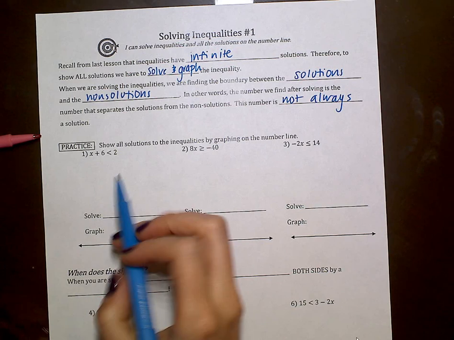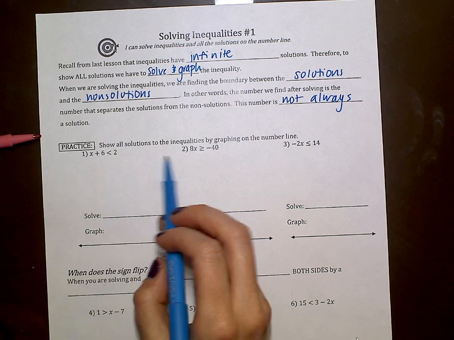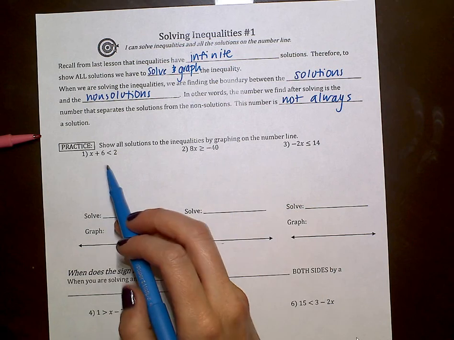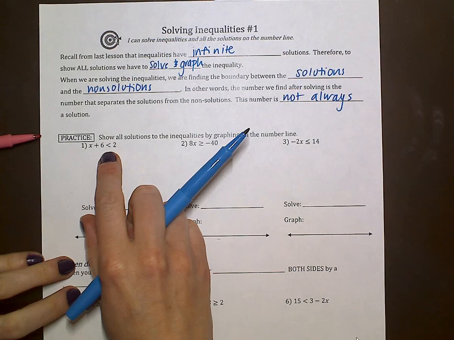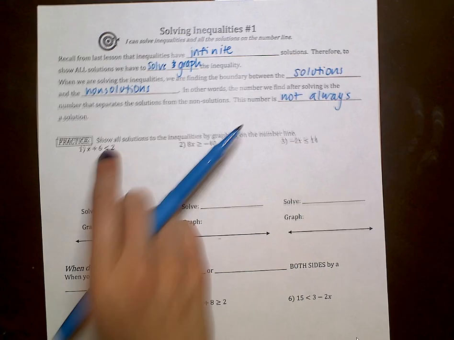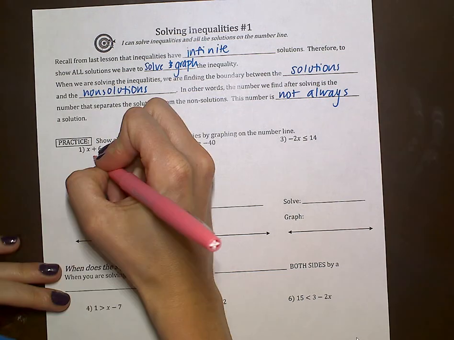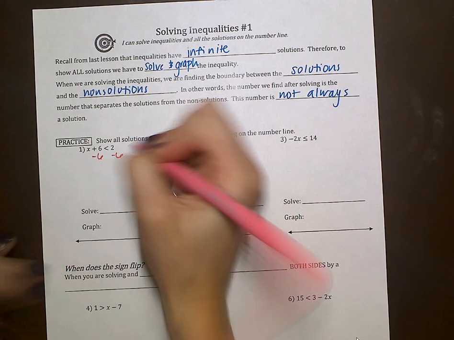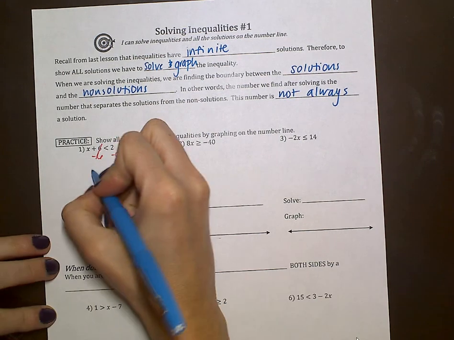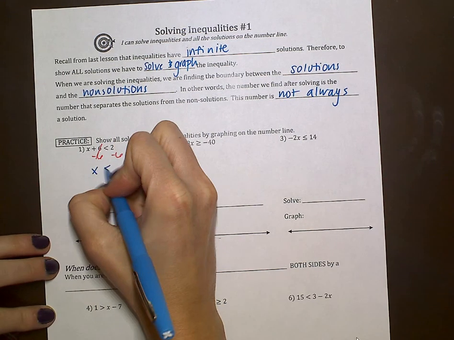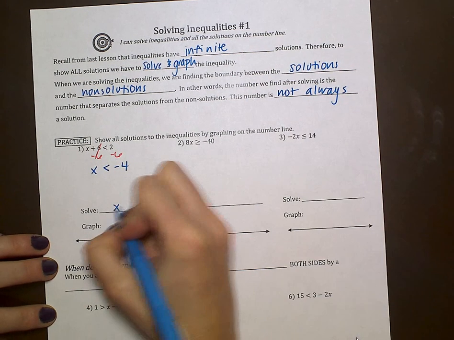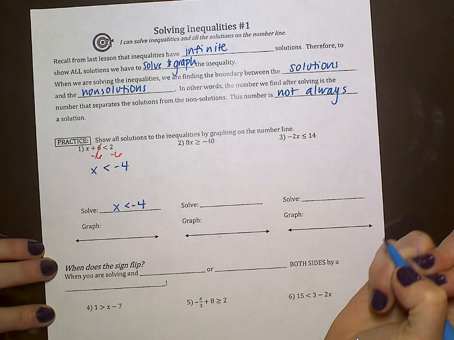So the directions say show all solutions to inequalities by graphing on the number line. You're going to solve this exactly like you would if it was an equal sign instead of a less than sign. So don't let that throw you off. I just need to get x by itself. So I'm adding 6, so I'm going to do the opposite and subtract 6. That's going to give me x is less than 2 minus 6, which is negative 4. That's what they want you to write on the solve line.